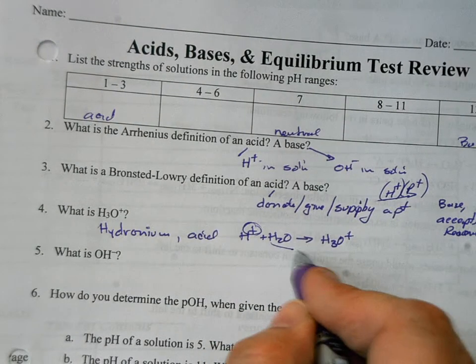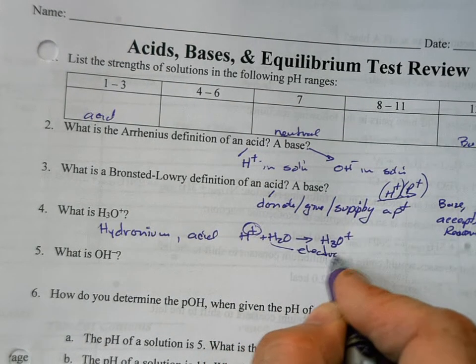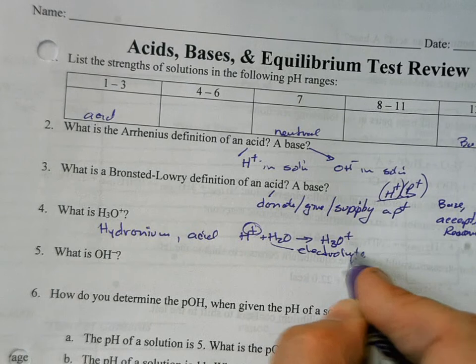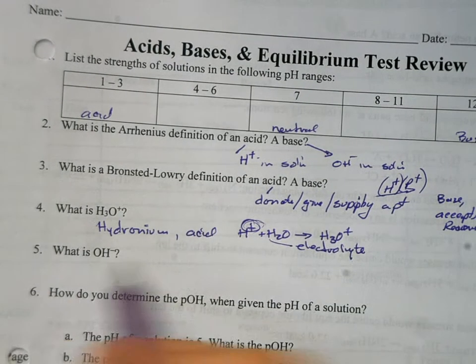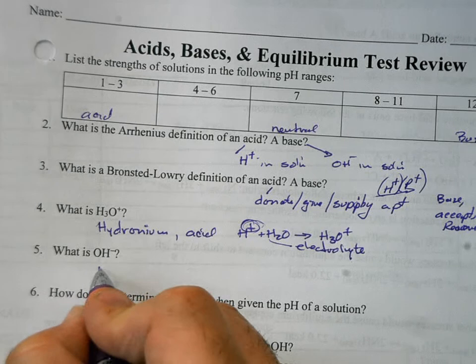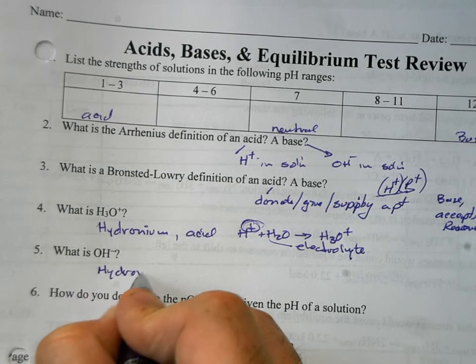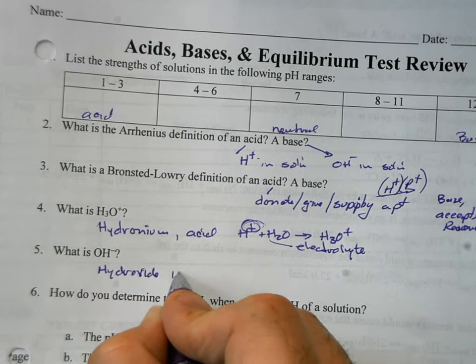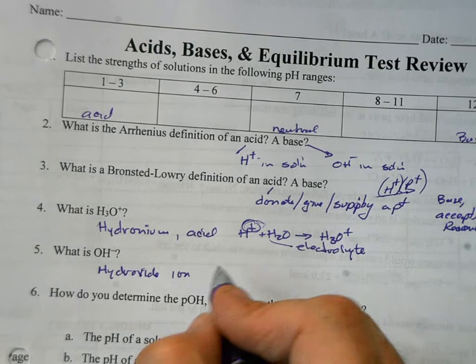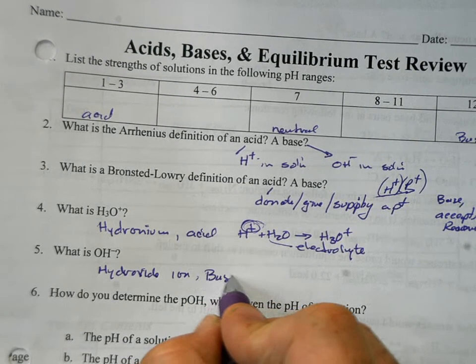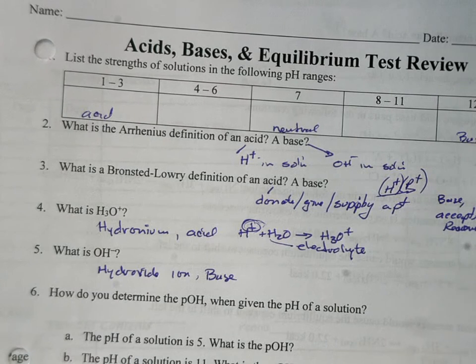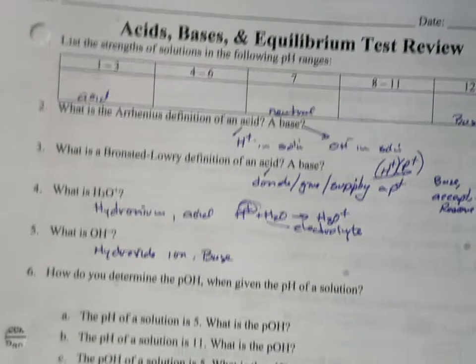Acids are an electrolyte, which means they will conduct electricity. What is OH? Well, OH is hydroxide ion, and that is a base. I don't think we need to say anything more on that.